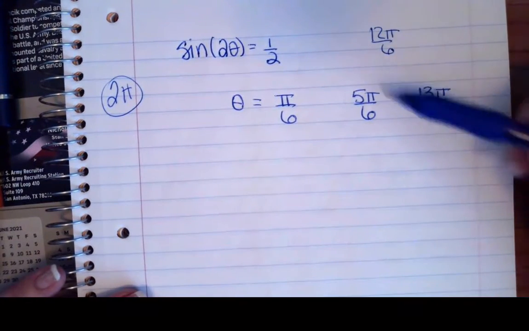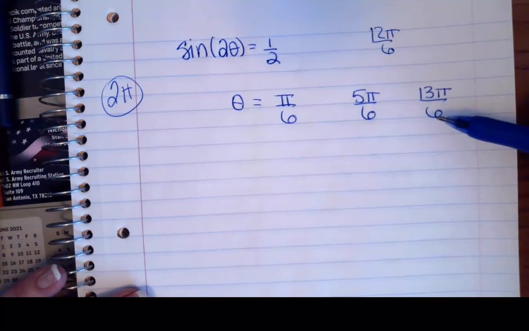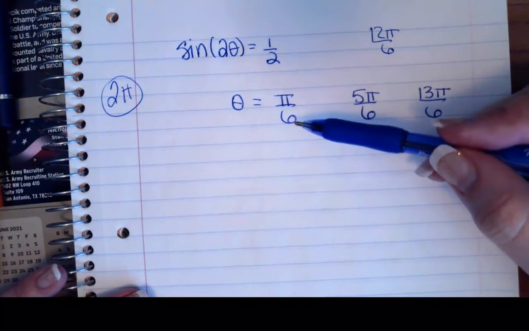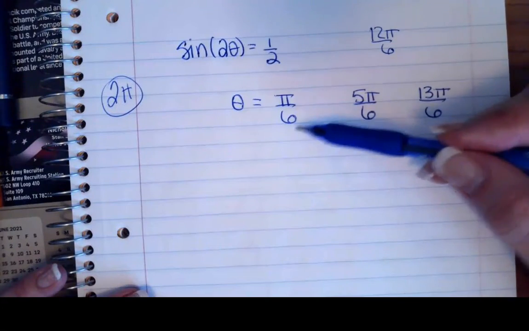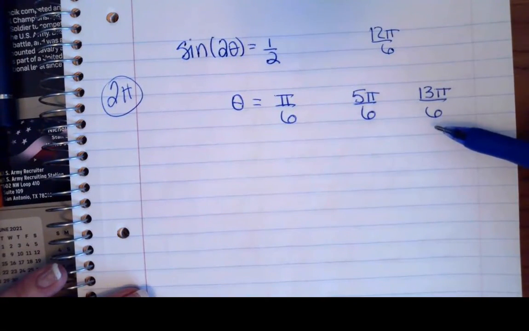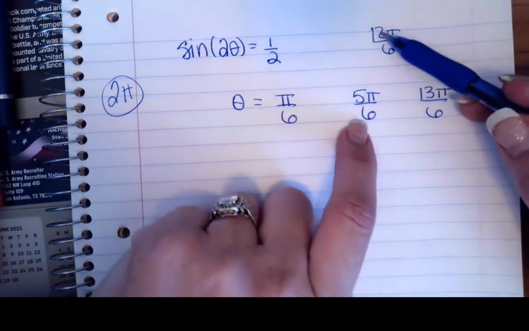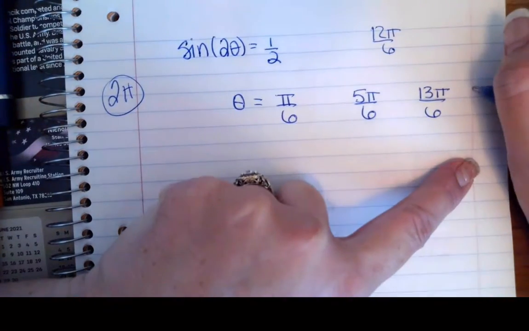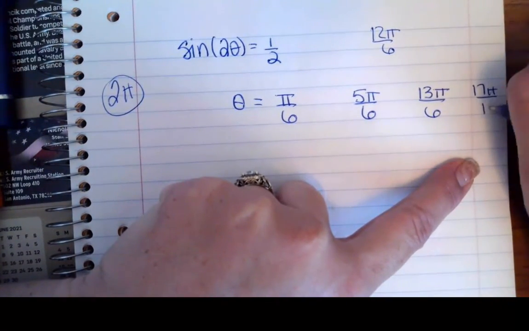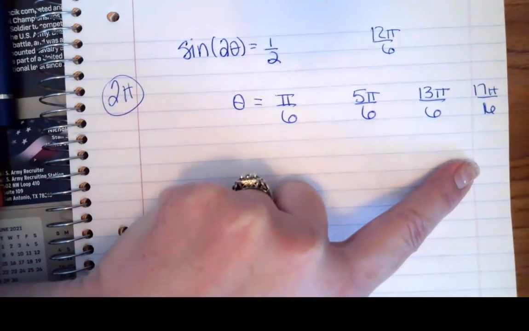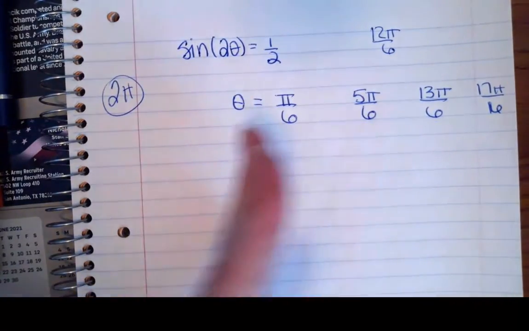Okay, so what I'm doing is I'm watching to see what happens with my denominator, because I'm fixing to divide by 2. So this is going to become pi over 12, 5 pi over 12, 13 pi over 12. So let's do this one. Add a lap, that gives me 17 pi's over 12, which I haven't done the over 12 yet because I'm just telling you where we're headed.